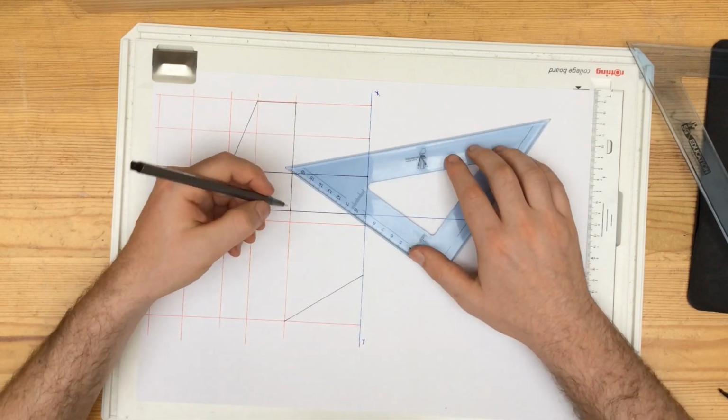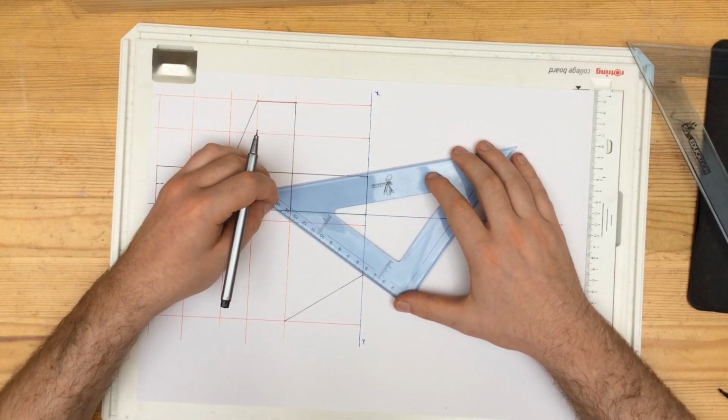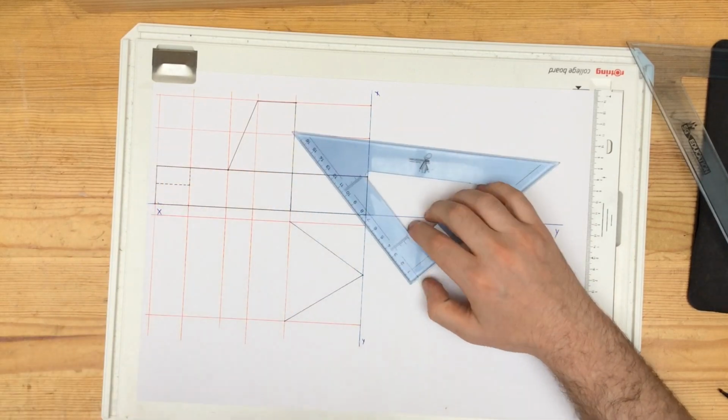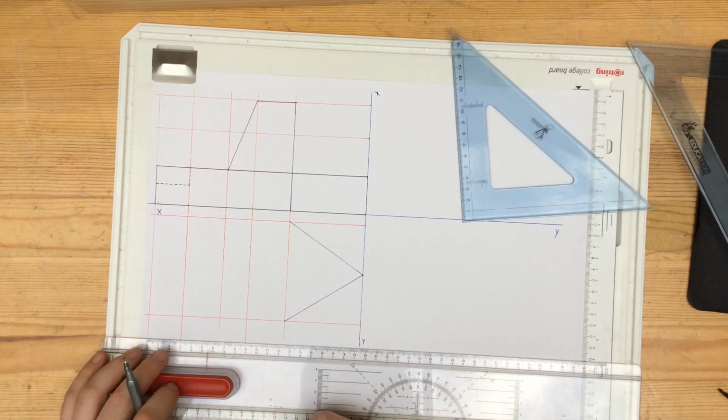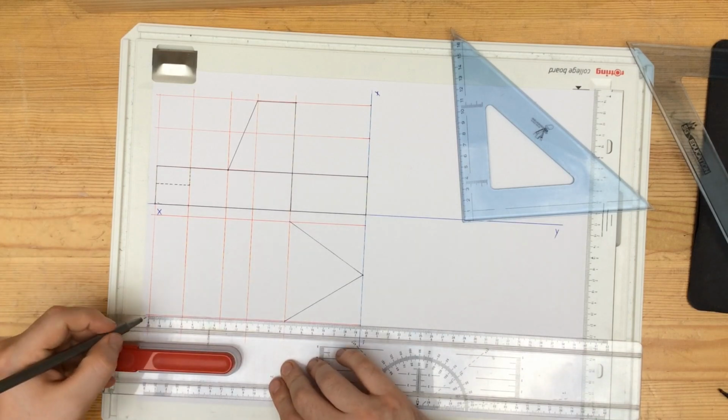Remember, the plan is what appears from the object when you're looking directly down at 90 degrees to that object.